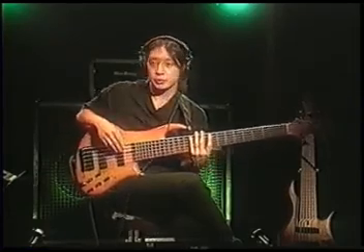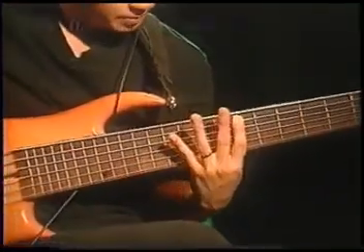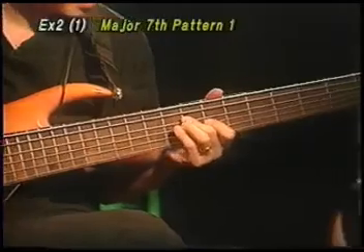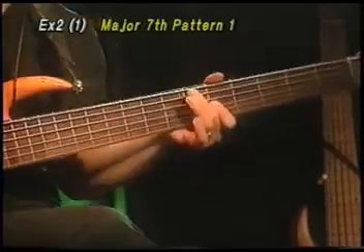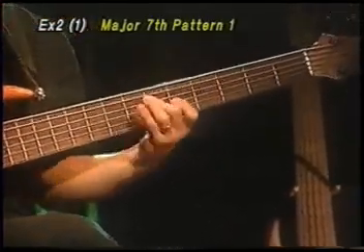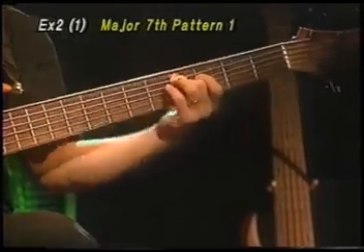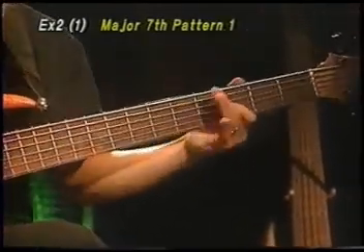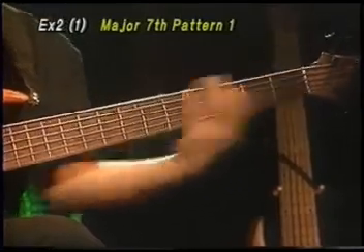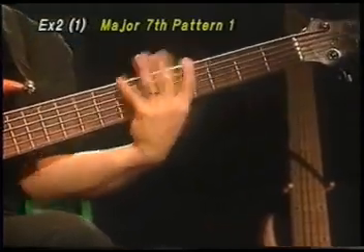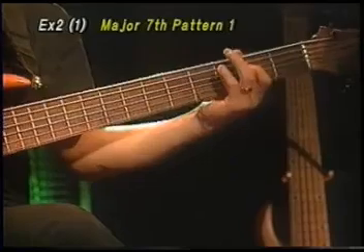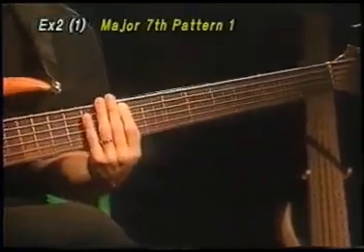Pattern 1, going root to root. Pattern 2, root to third.